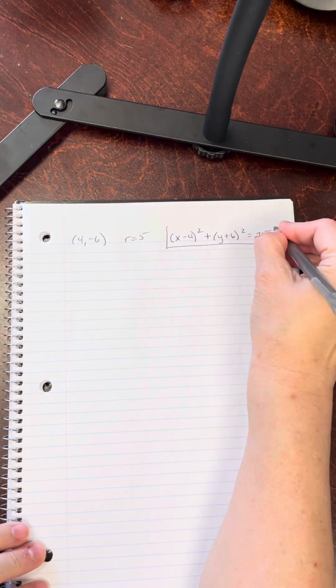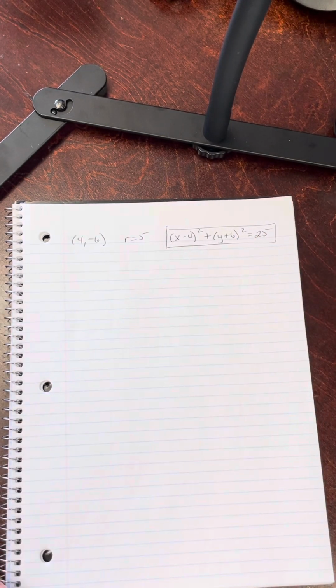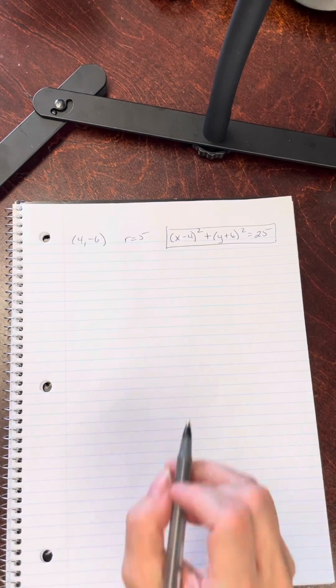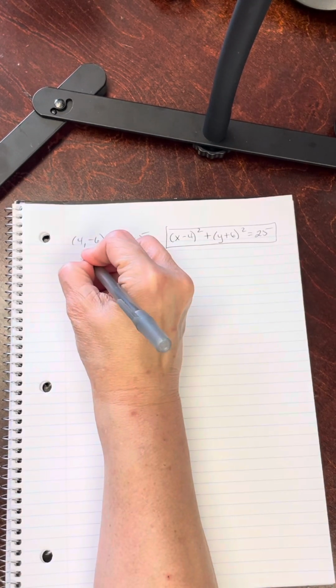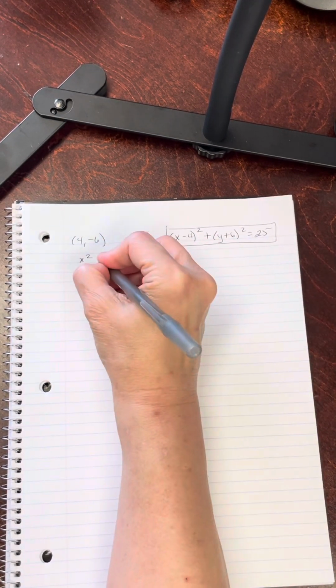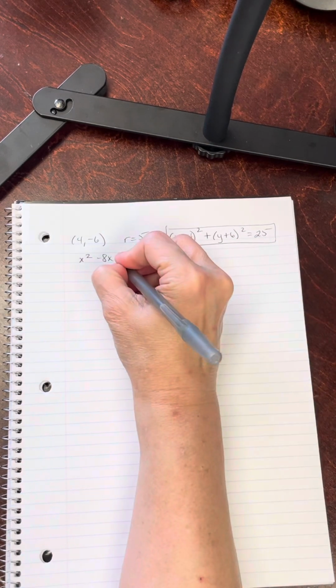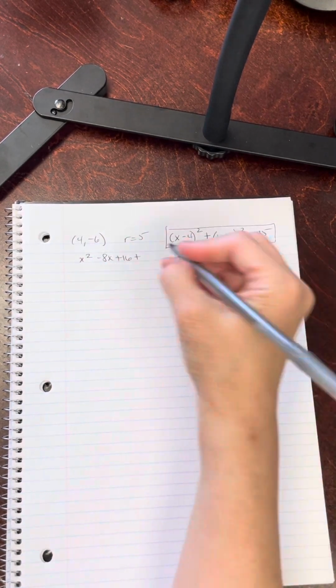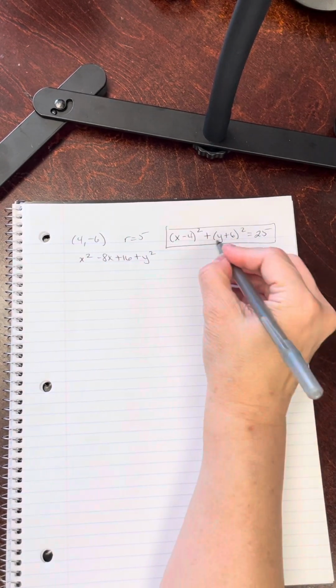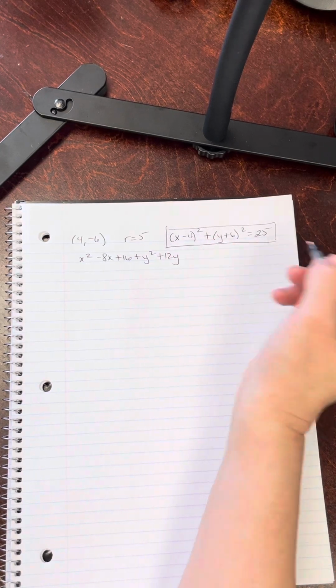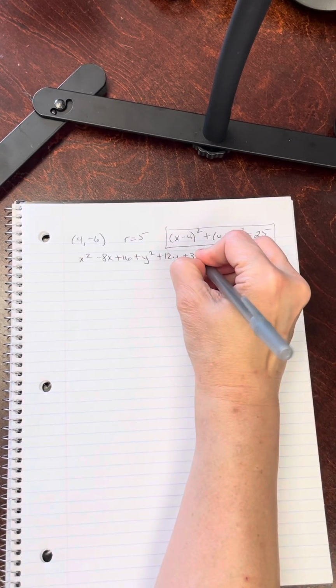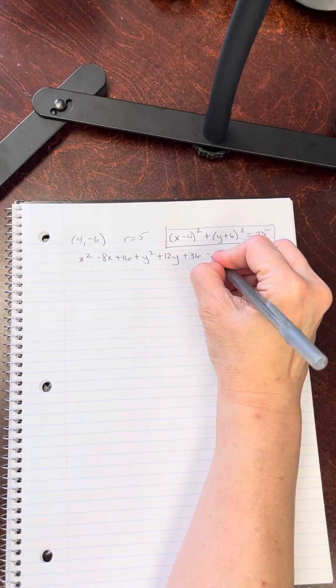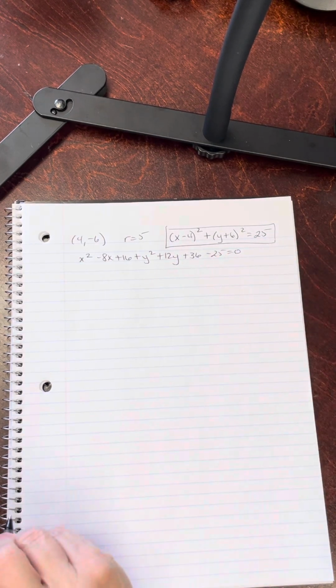That was one of the things they asked for. Then it said, put it in general form. So to do that and make it equal to 0, we are going to have to distribute out. So x squared, -4x doubles to -8x, plus 16, plus y squared, 6y doubles to 12y, plus 36, minus 25 to bring that over and make it equal to 0.